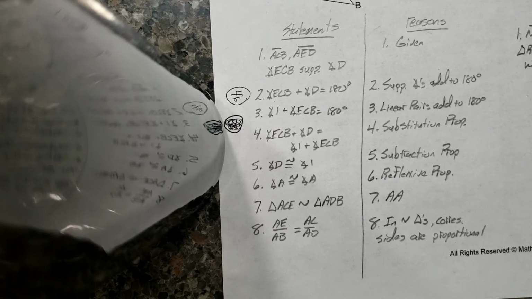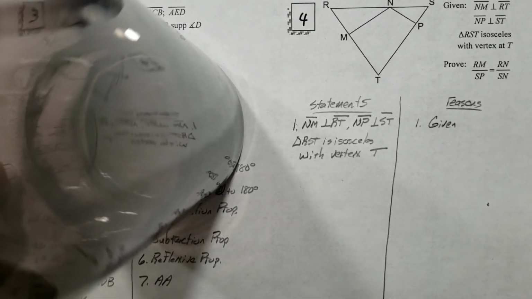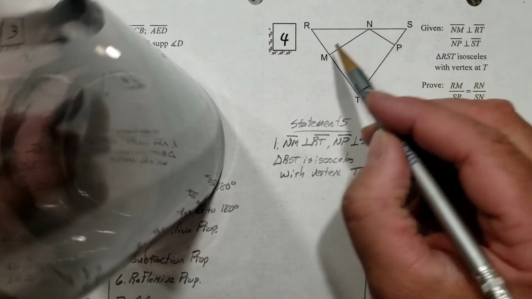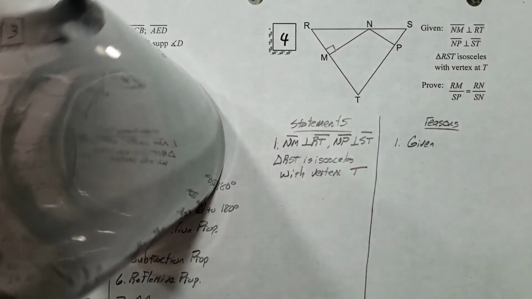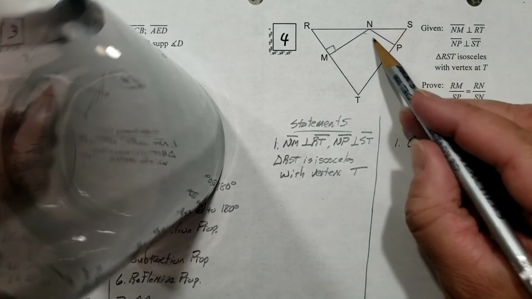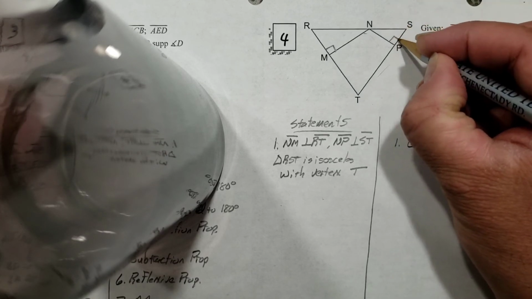All right, now we're going to move on to number 4. This gives us a little more information for our given. Given NM is perpendicular to RT, so NM and RT. That's going to make that a right angle. And then NP is perpendicular to ST, so there's a right angle.